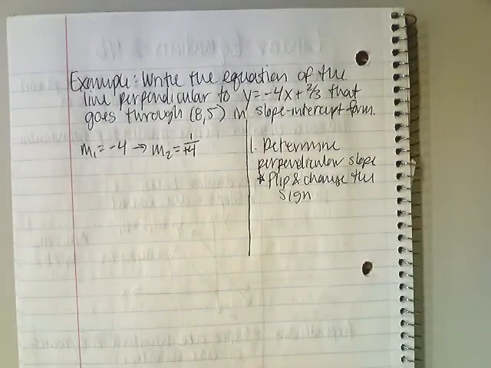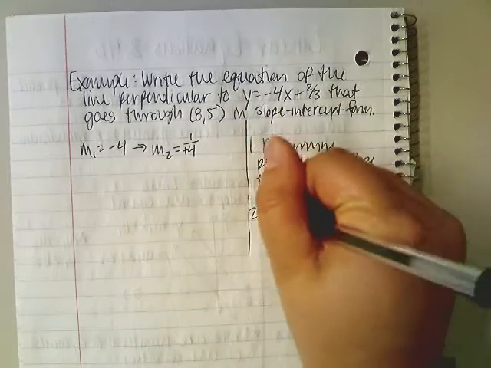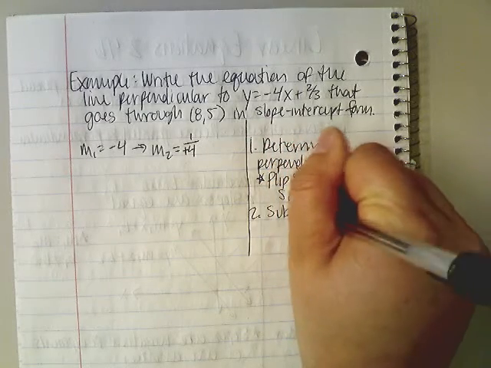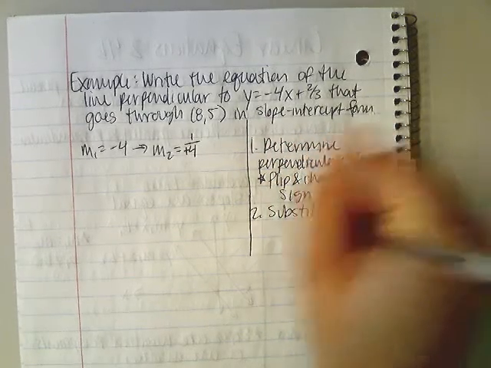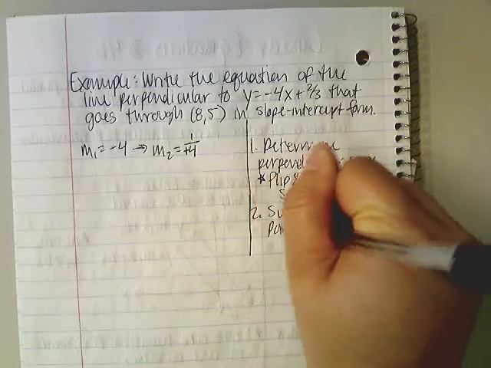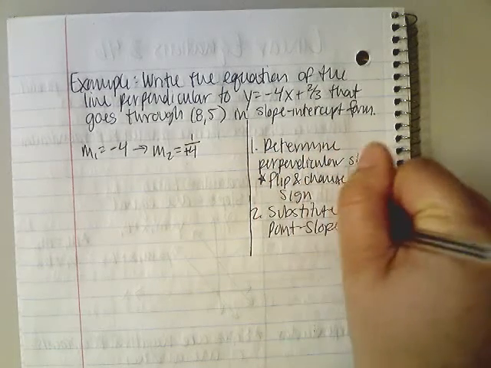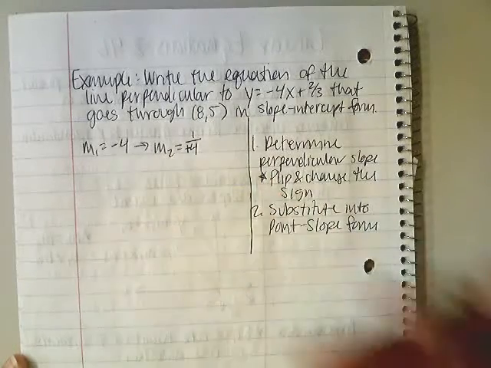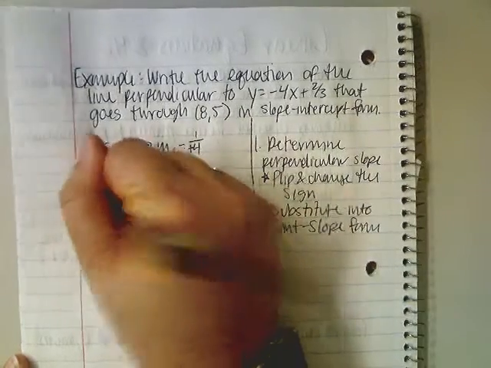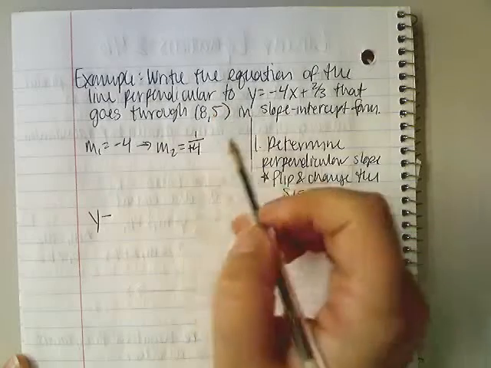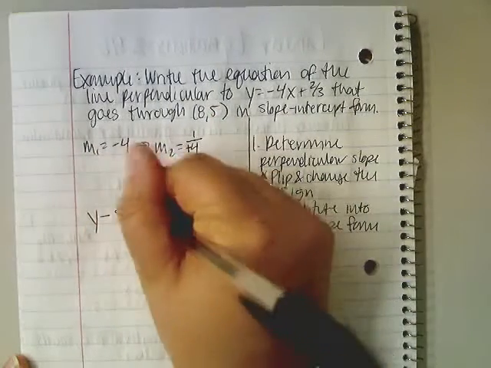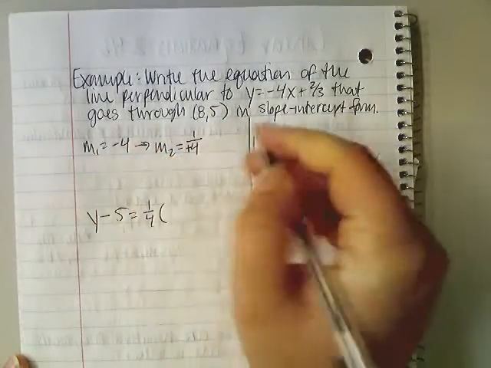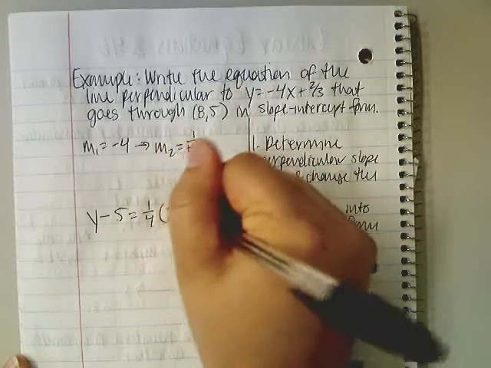So if it's positive, it becomes negative. If it's negative, it becomes positive. Now I'm going to substitute into point slope. So I have my coordinate, I have my slope, so I can plug into point slope form. So I'm going to do y minus my y coordinate, 5, equals 1 over 4, and then x minus 8.